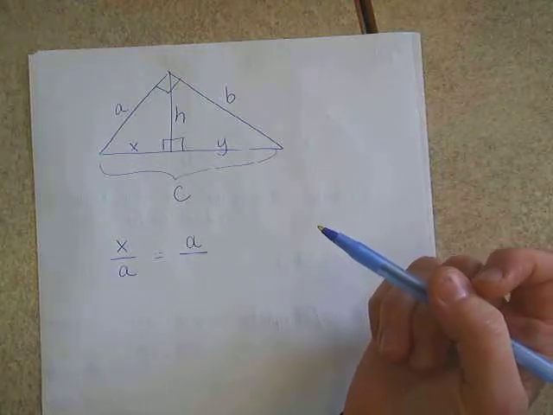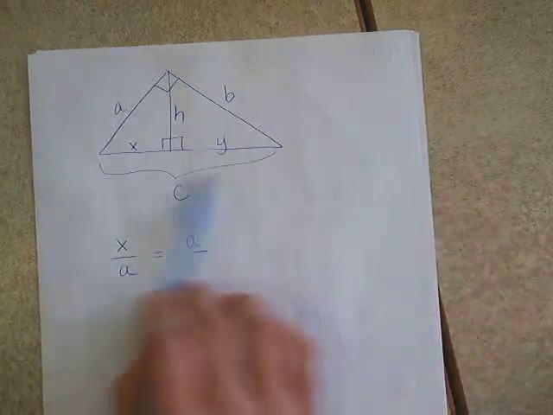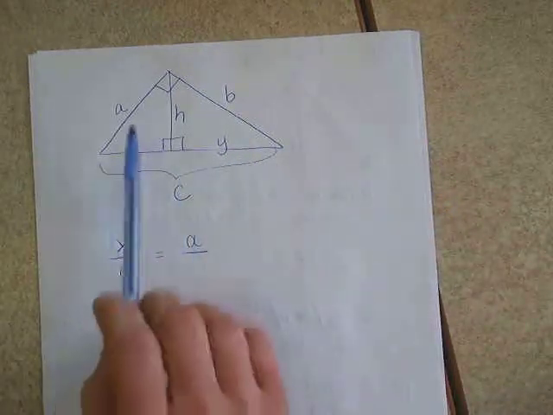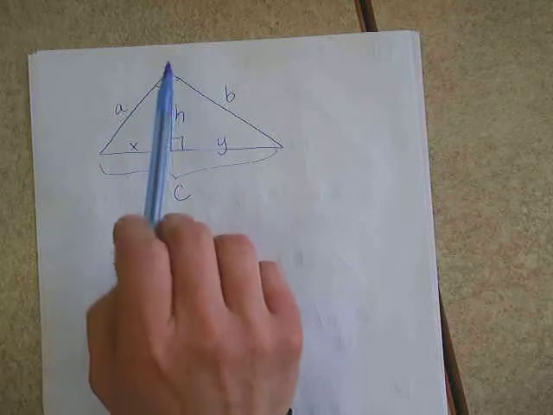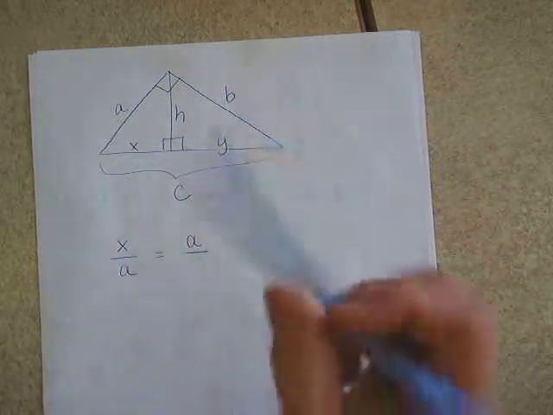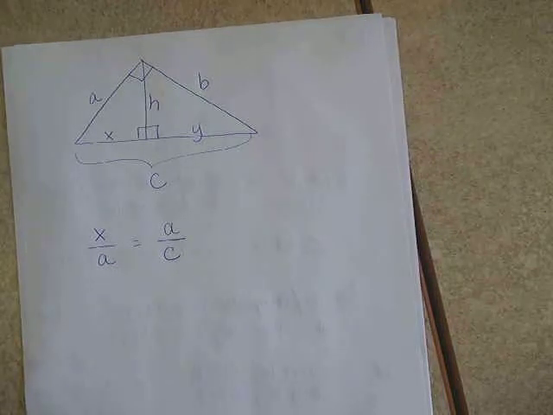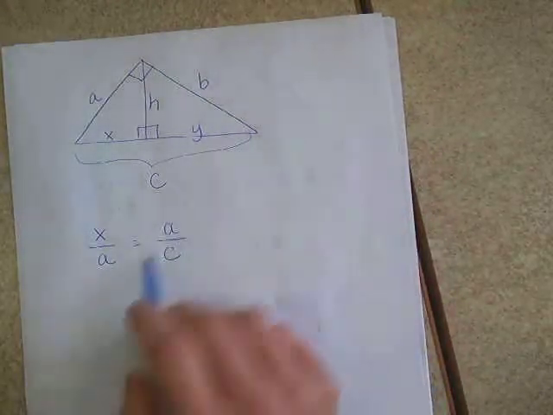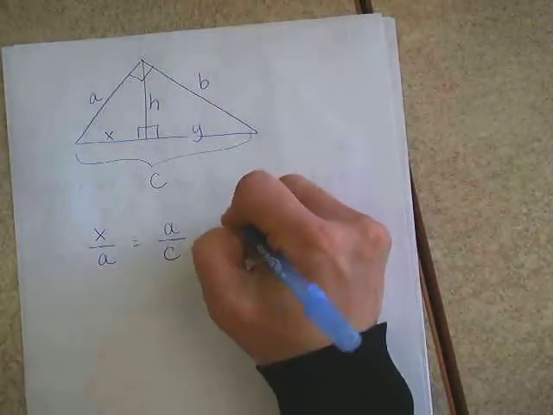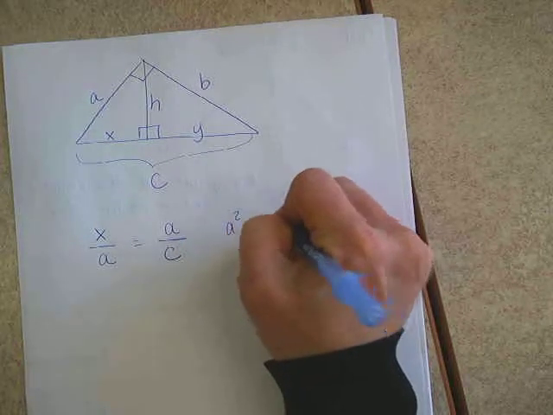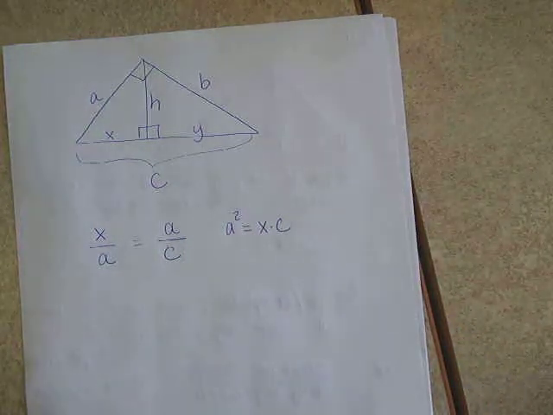What's the hypotenuse of the large right triangle? Hypotenuse is across from the right angle, C. C is the hypotenuse. So short leg is to hypotenuse as short leg is to hypotenuse, so C would complete that proportion.